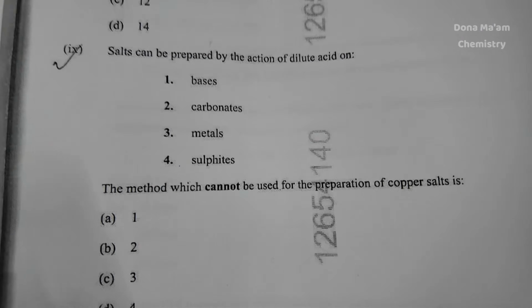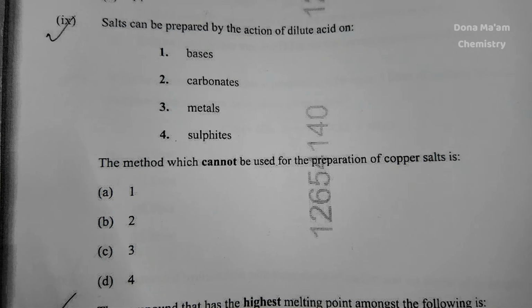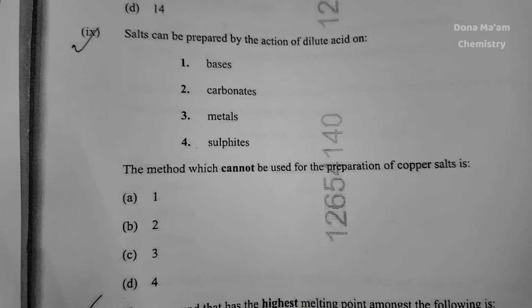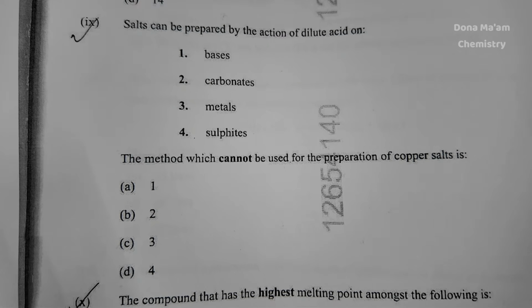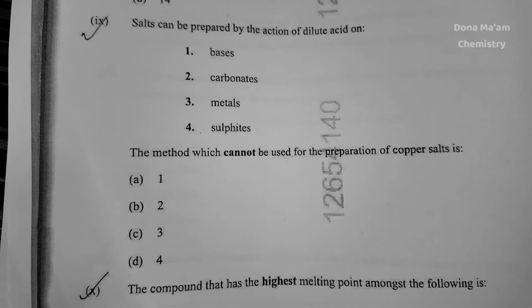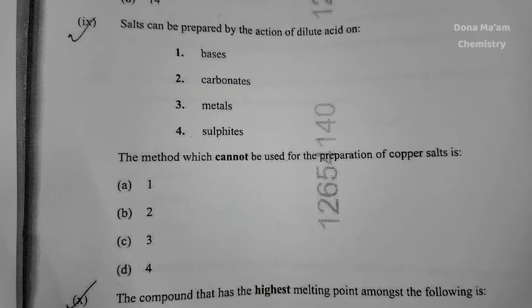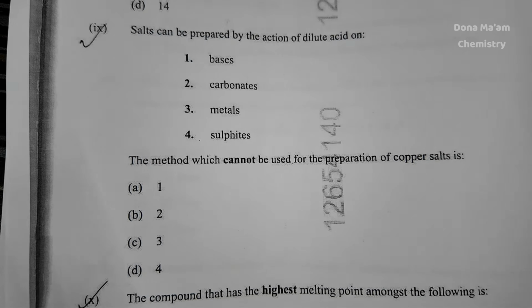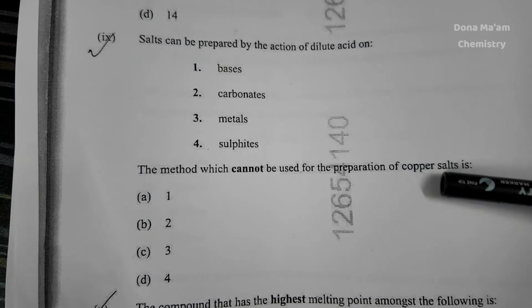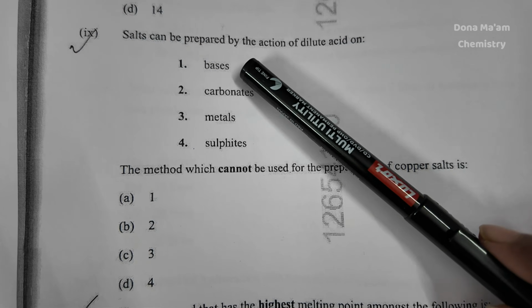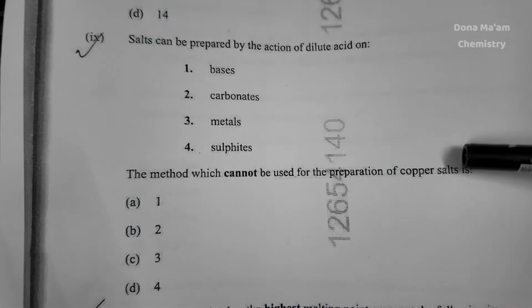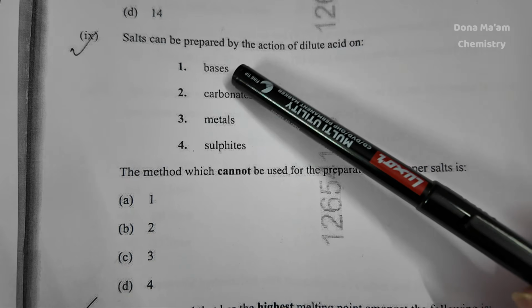Next, salt can be prepared by the action of dilute acid on base, on carbonates, on metals, on sulfides, very good. But the method which cannot be used for the preparation of copper salt. So in case you want to prepare copper salt, which method cannot be used? In case of copper salt, if you use some copper base with dilute acid, you get the copper salt. So this is again right.